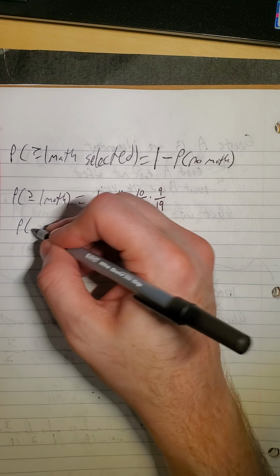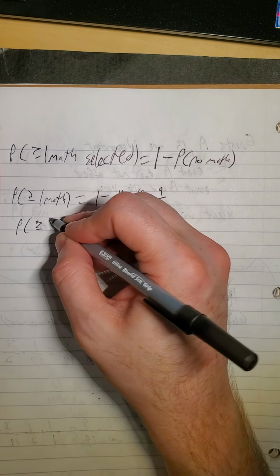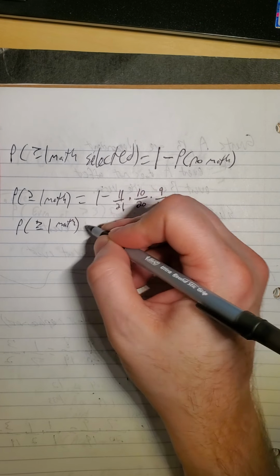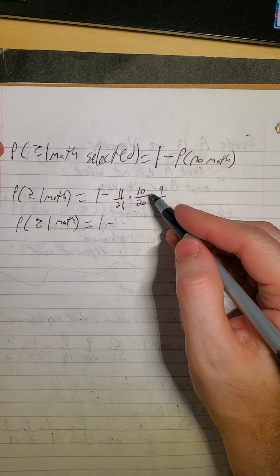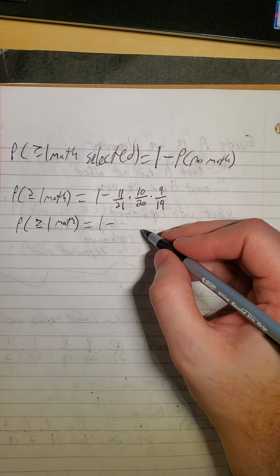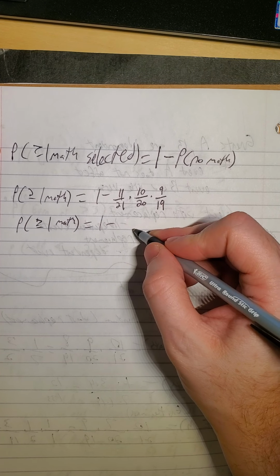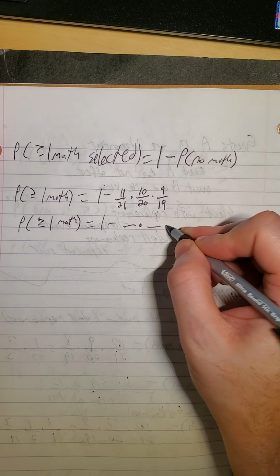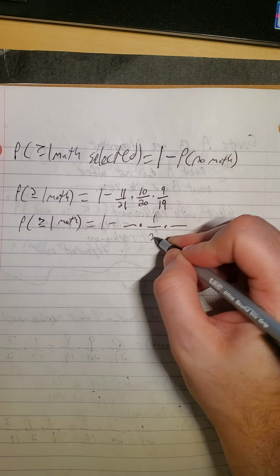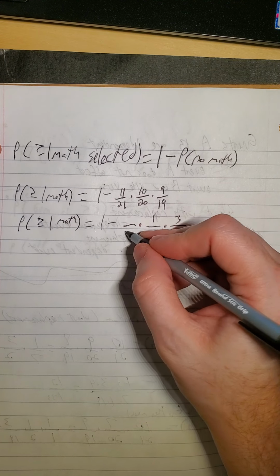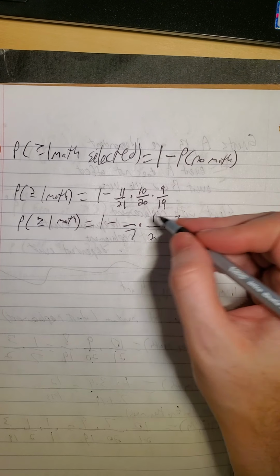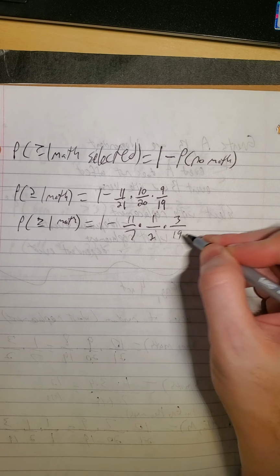And of course, then we just do a little bit of arithmetic work. You wouldn't be in this class if you could do that. That's just part of the prereq. So 10/20 is down to 1/2, of course. 9/21, we'll make that into 3/7. 11 is prime, 19 is prime.